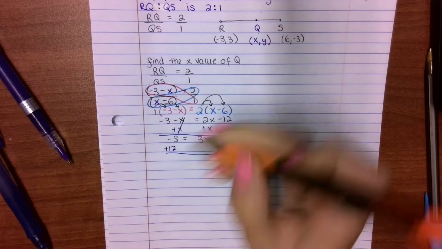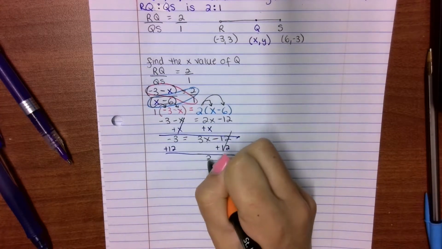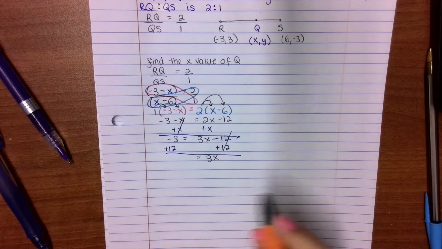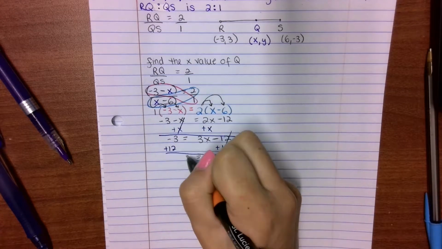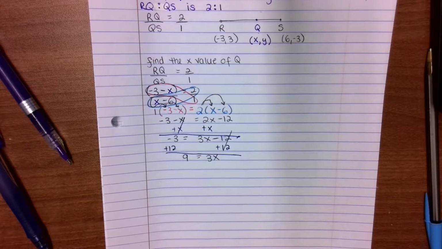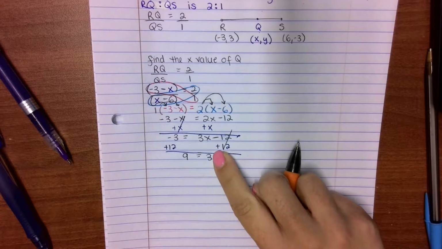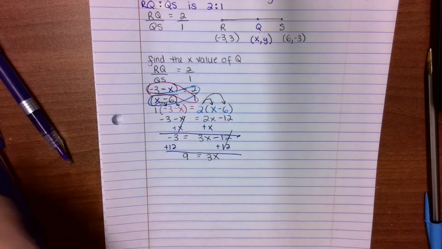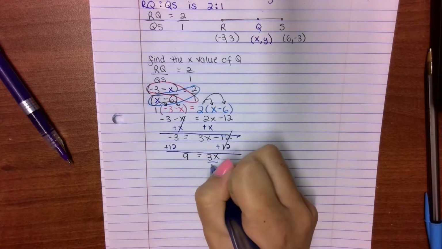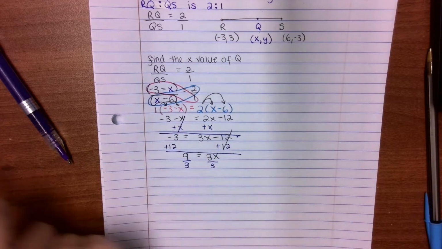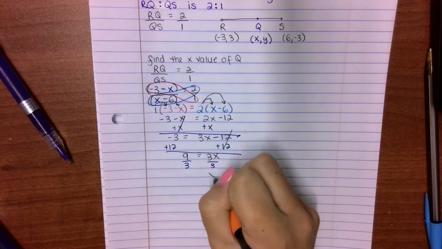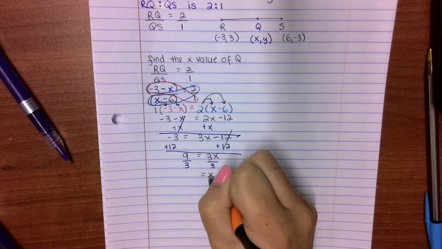So now that cancels. So you bring down the 3x equals. So negative 3 plus 12 is going to give you 9. And you're still not done, because if I cover x, I still have a 3 attached to it. And we said it was multiplying, so the opposite will be dividing by 3 on both sides. So now x, that divides to 1x, x is equal to 3.